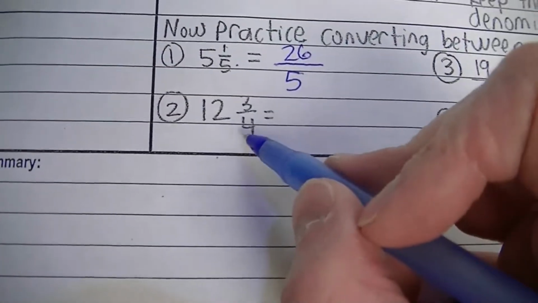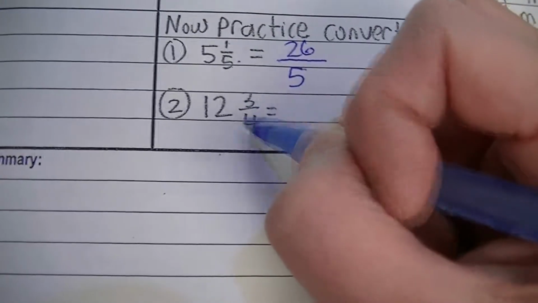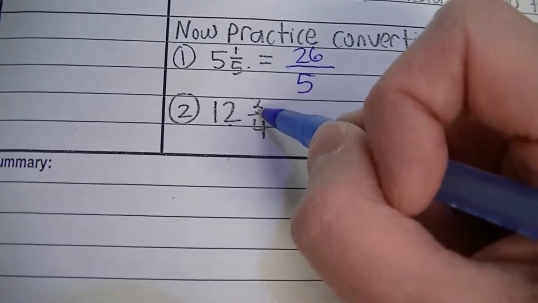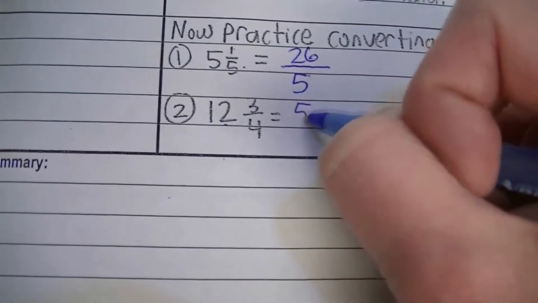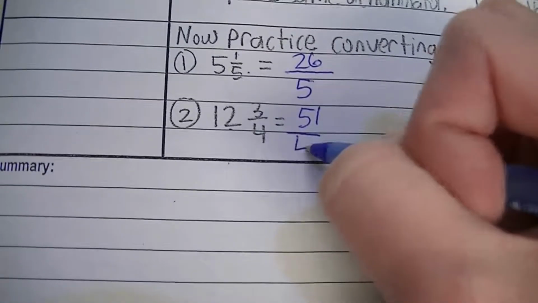This mixed number, converting it to an improper fraction, you would go 4 times 12, which is 48, and then add that 3 to get 51. Keep that same denominator.